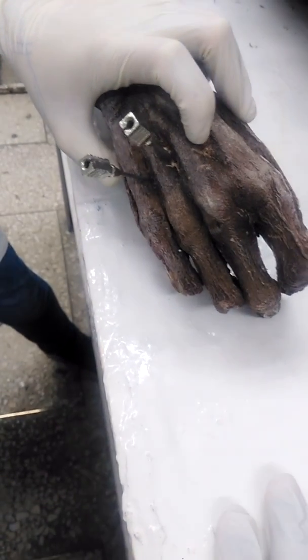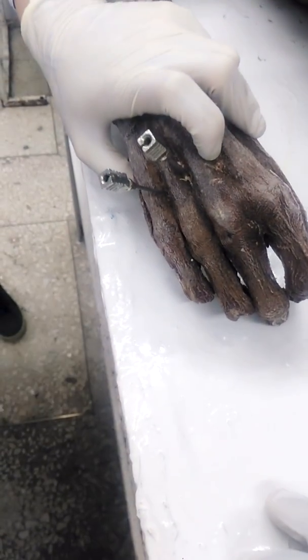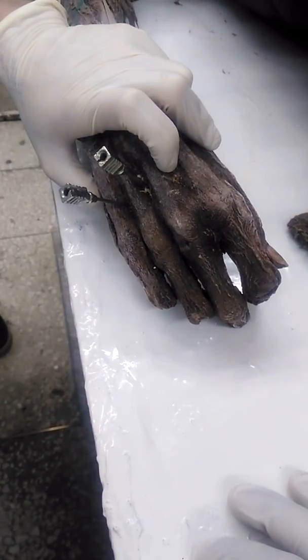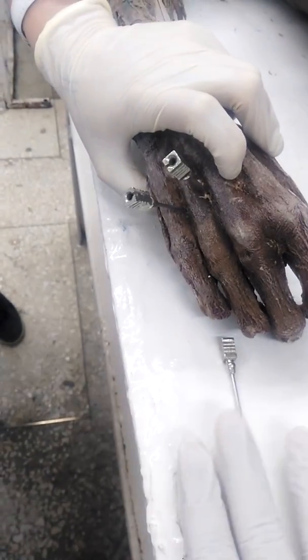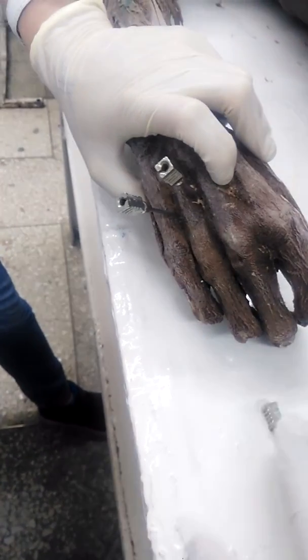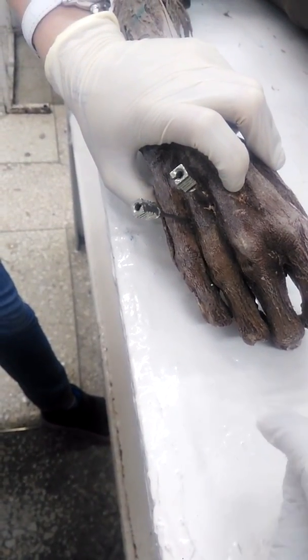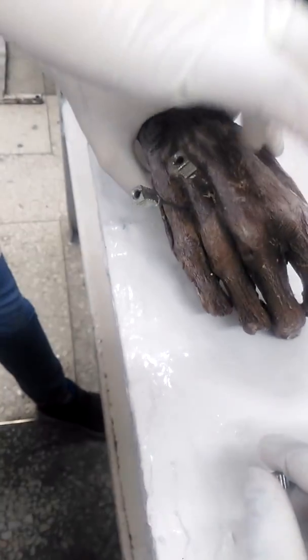Volume of liquid. 10 milliliters in each interosseous space.